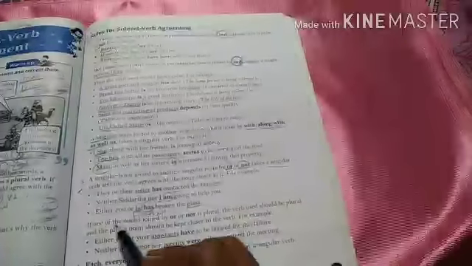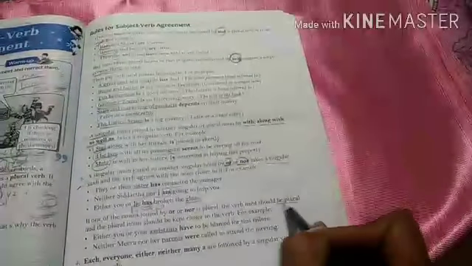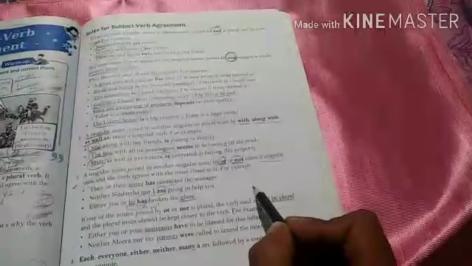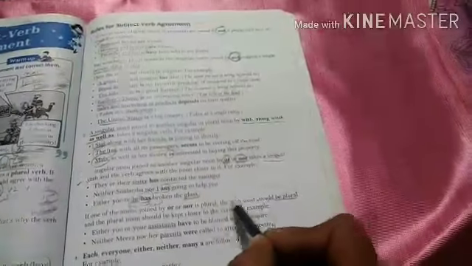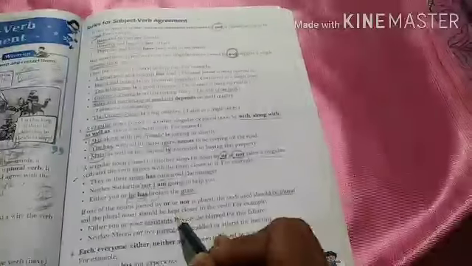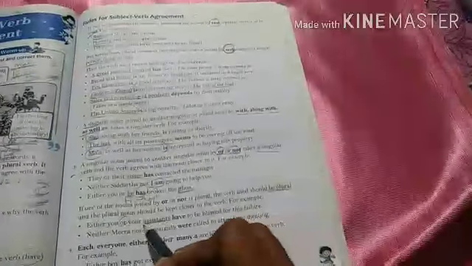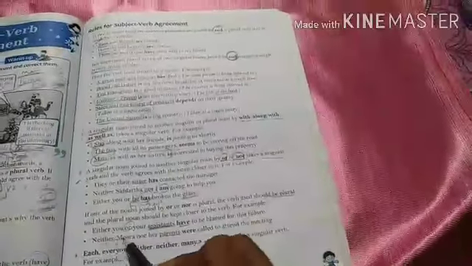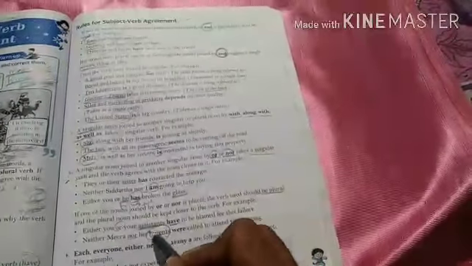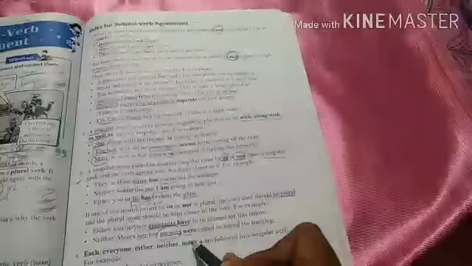See here, if one of the nouns joined by nor or is plural, the verb should be plural. That means after nor or, when we join another noun or pronoun, if that noun or pronoun is plural, then we have to use a plural verb as I have explained here. Like either you or your assistants. After or we have assistants, plural, so have, plural. Neither Meera nor her parents. After nor we have used another noun, parents, which is plural, so we have used were, a plural verb. I hope you have understood.